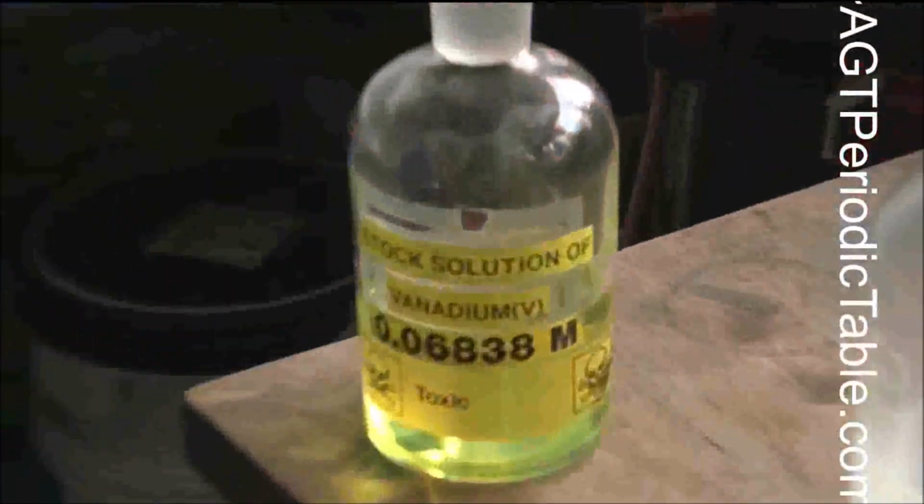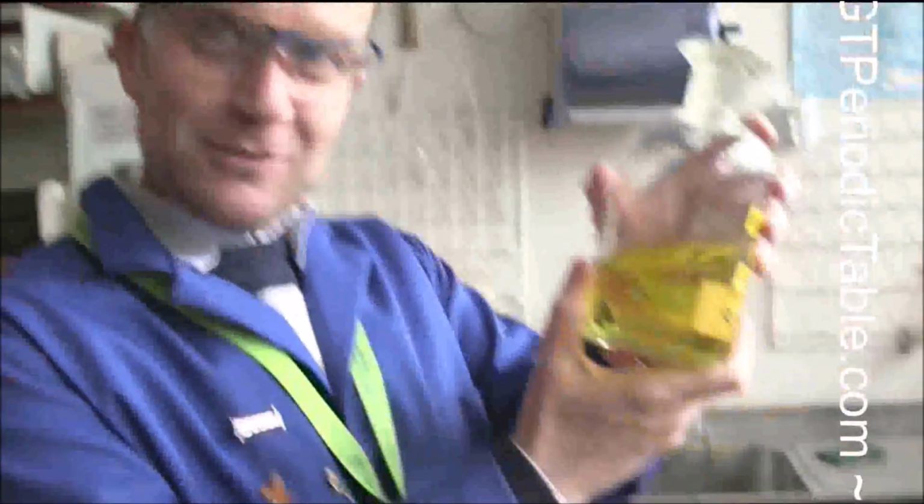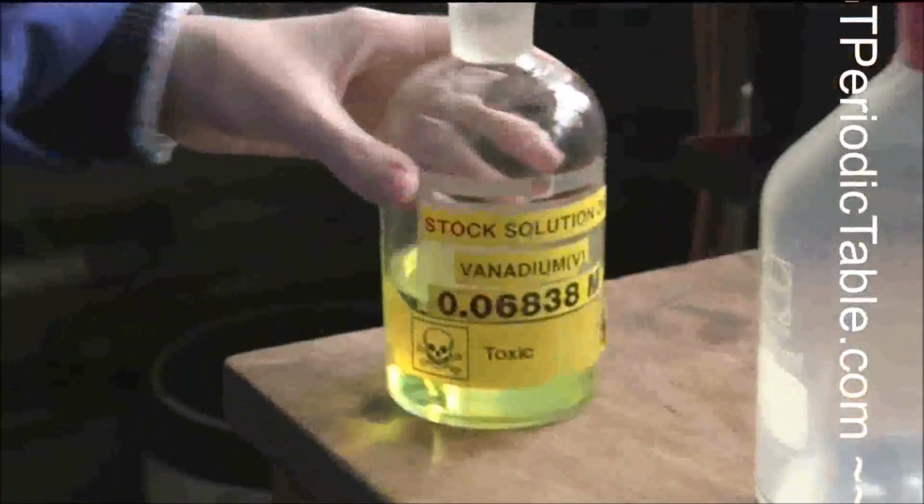Vanadium 5. It's a yellow solution of ammonium metavanadate. As you can see, it's a nice yellow colour. And one of the really nice things about the various oxidation states of vanadium is that they're different colours. So what we have here is a metal amalgam. And this is mercury. As you can see, we have mercury with some zinc in it.